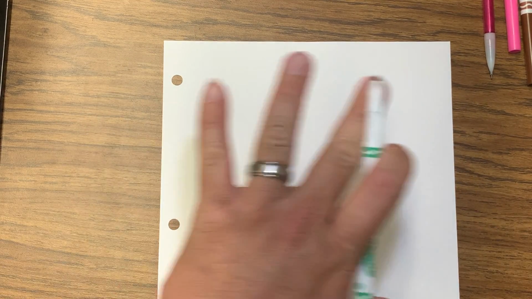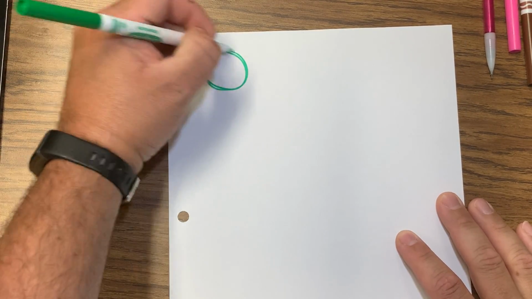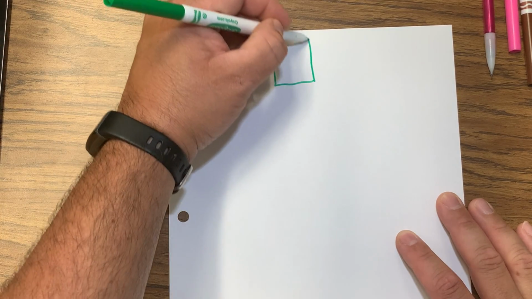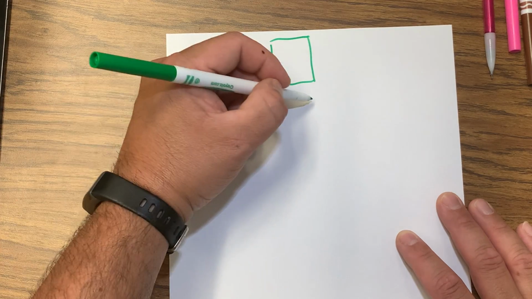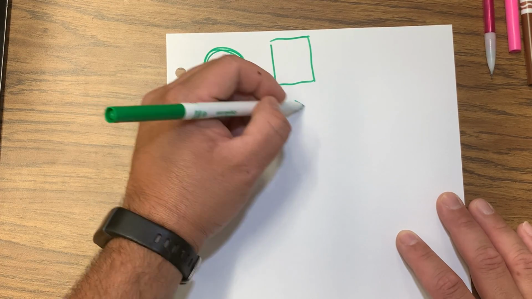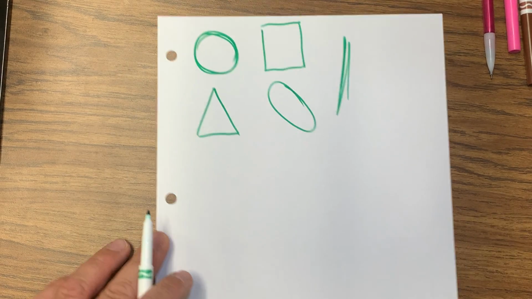And in a minute, I'll tell you when to start drawing. So when I'm talking about sketching, simple shapes to me are like circles, triangles, squares, rectangles, ovals, and lines.